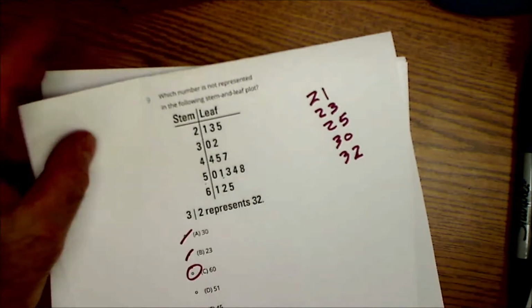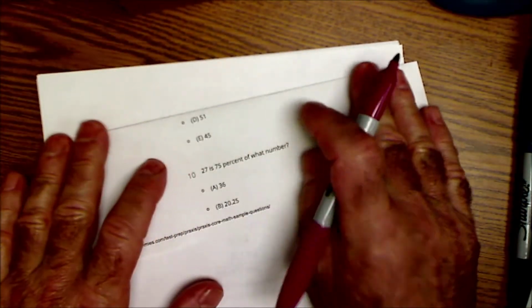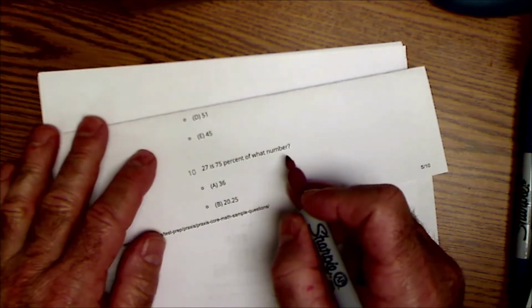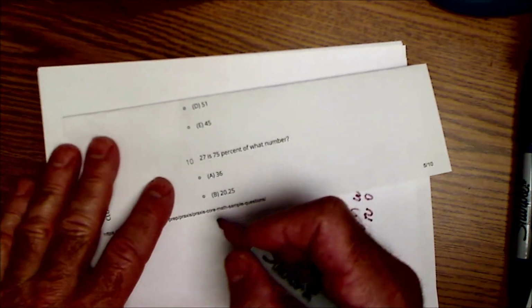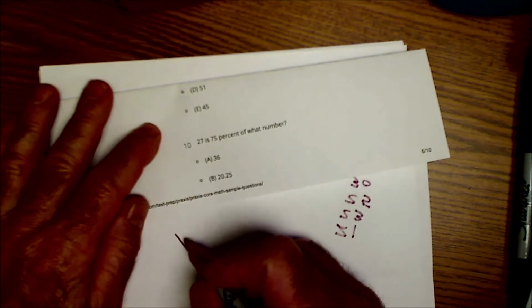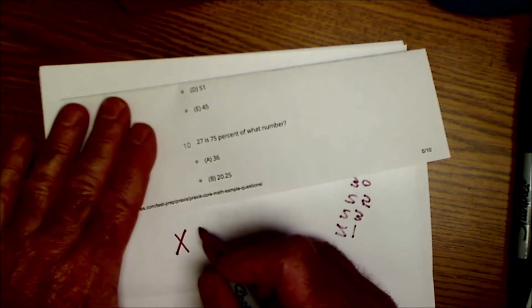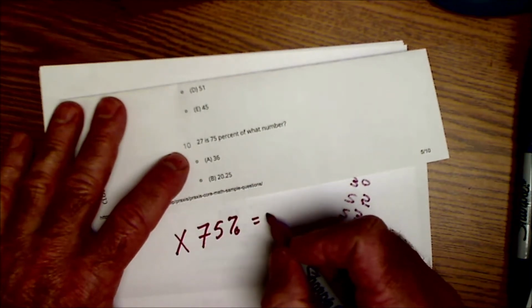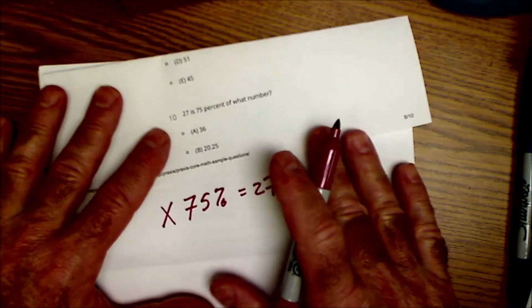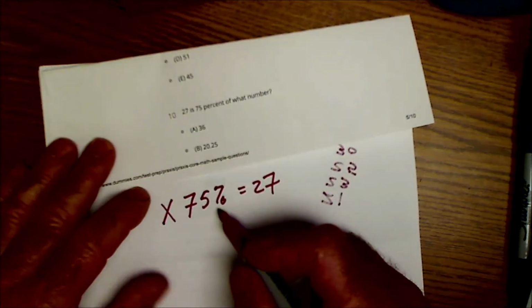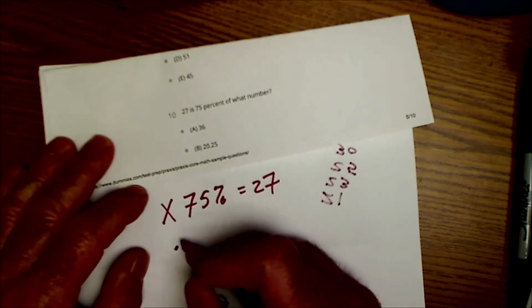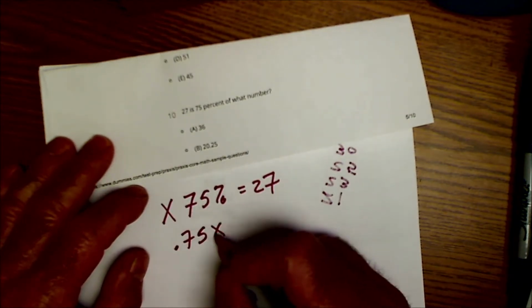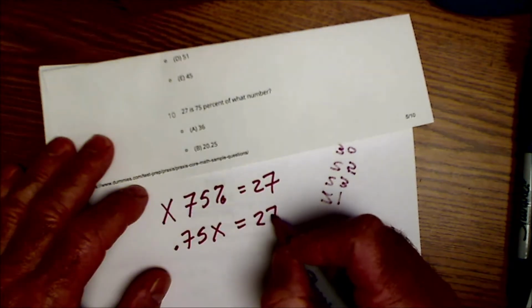Okay, down to number 10. 27 is 75% of what number? So I'm saying I have some number times 75% is 27. The key to all these is decoding the words. So that's the same as a decimal. So 0.75 of some number is 27.